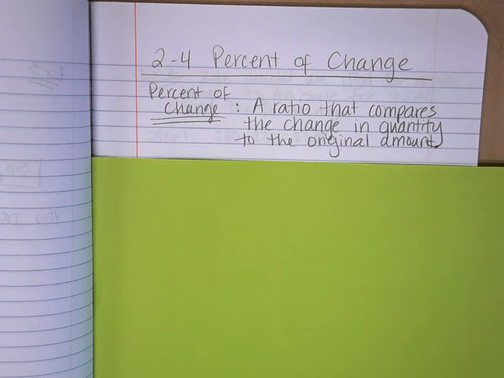It's a ratio that compares the change in quantity to the original amount.